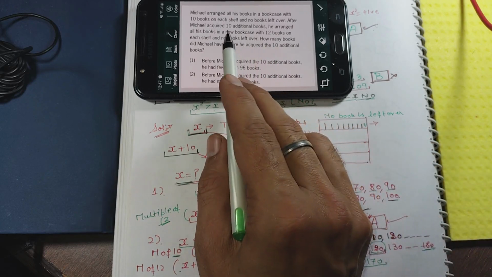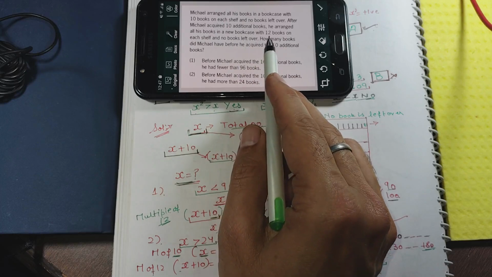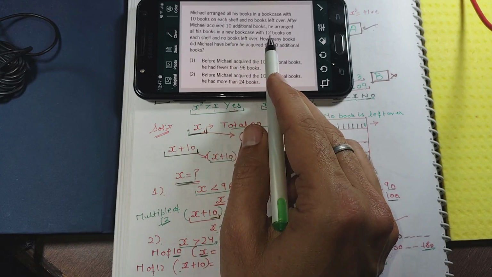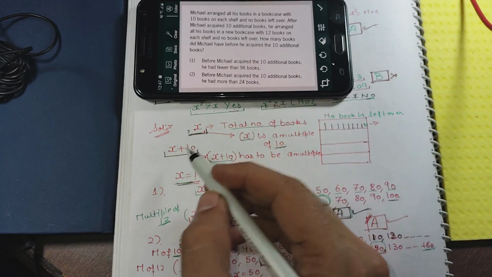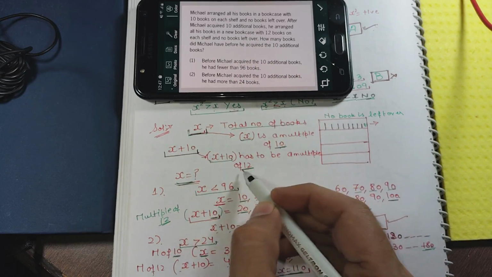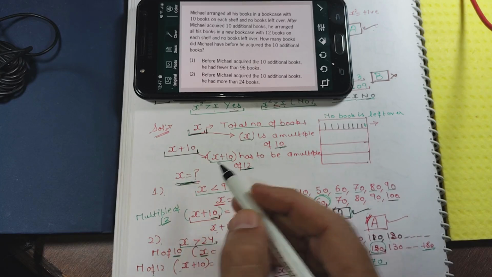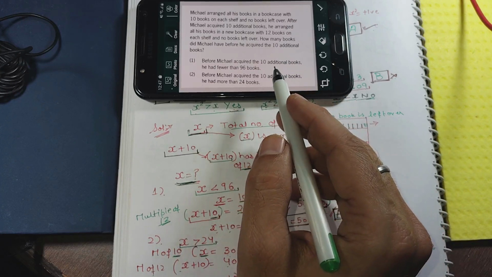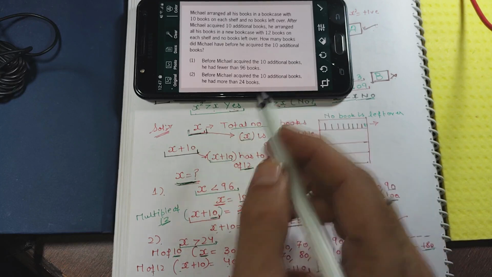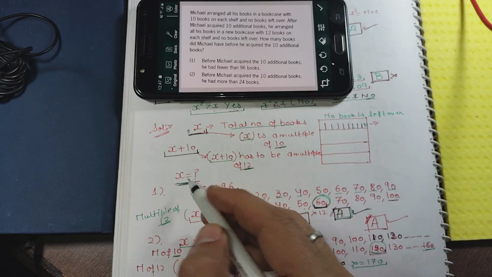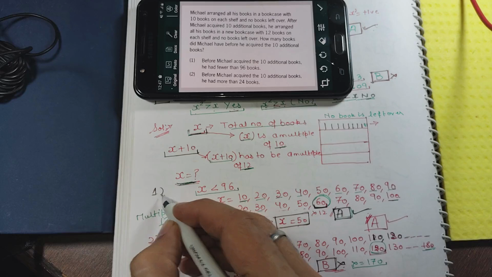But as he acquired 10 more books, he was able to arrange those books in 12 books per shelf with no book left over. So that means X plus 10 has to be a multiple of 12. Now, we need to find the value of X, that is, the number of books he had before he acquired 10 additional books. So that is X.